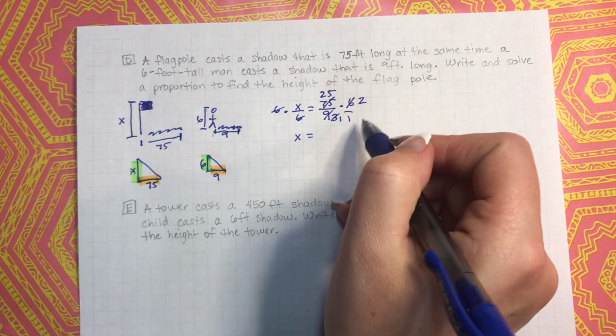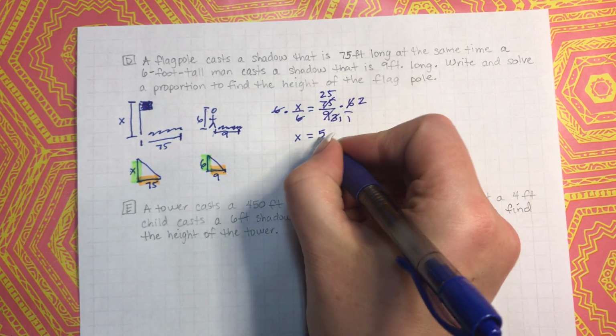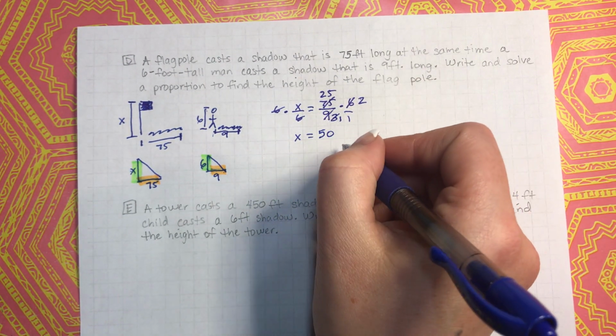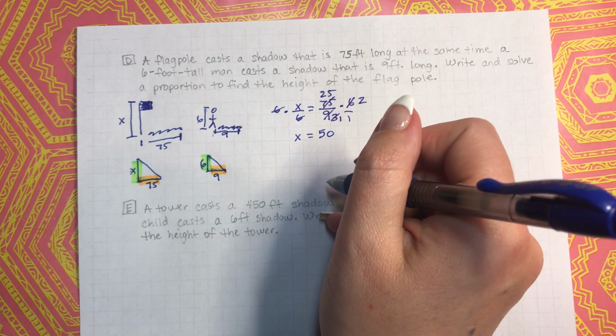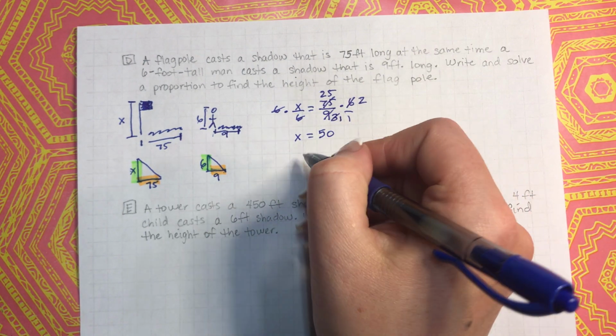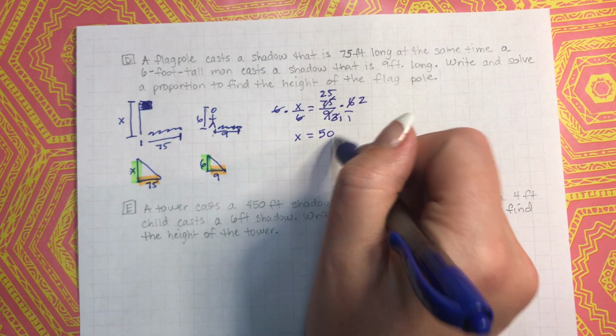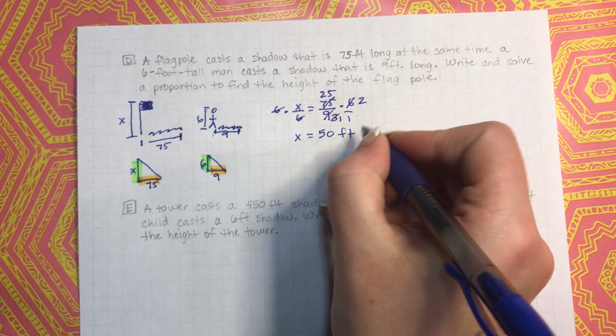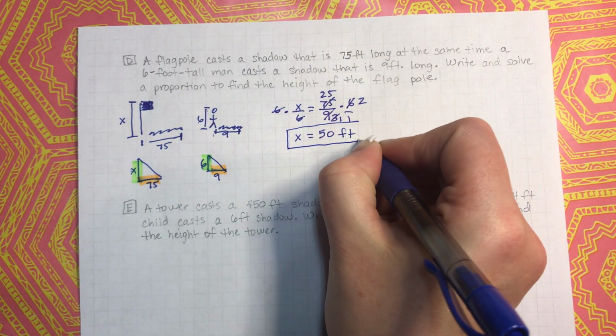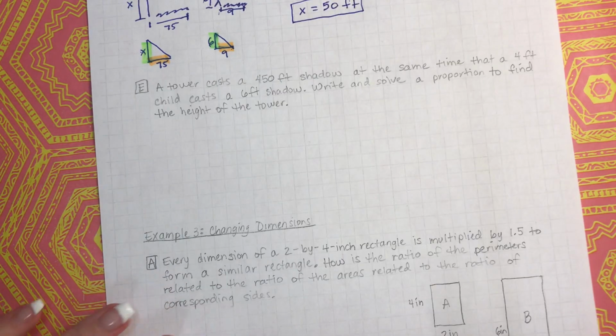And then we just multiply across. 25 times 2 is 50, and then we just have 1 and 1 on the bottom. 50 over 1 is just 50. So there we have it. X equals the height of the flagpole is 50 feet. So if you got 50, awesome job. Let's go ahead and see how you did on E.